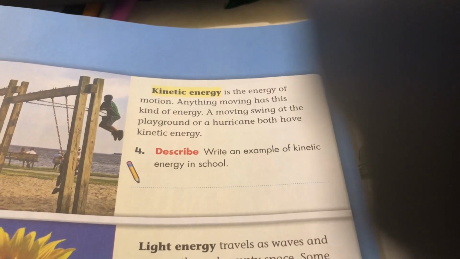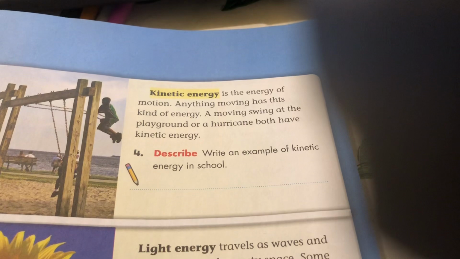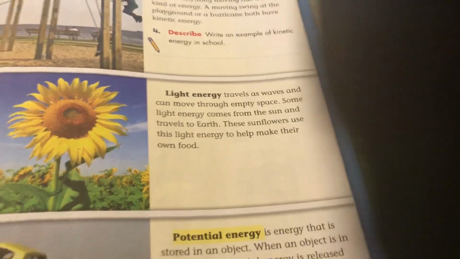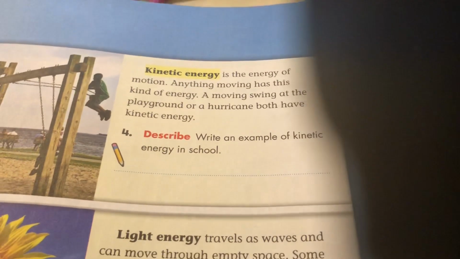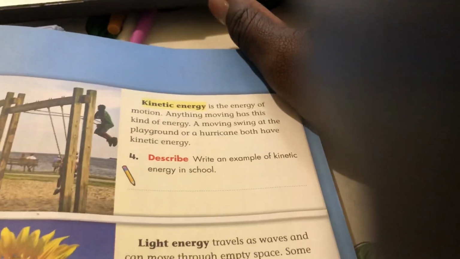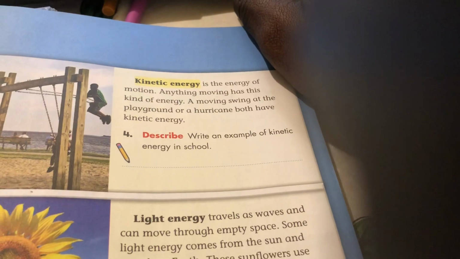Kinetic energy is the energy of motion. Anything moving has this kind of energy. A moving swing at the playground or a hurricane both have kinetic energy because hurricanes move. We've experienced hurricanes before, Hurricane Sandy. Or movement: you move your finger, you roll this bottle of water, you have your kinetic energy. Write an example of kinetic energy. When you get your assignment, it will be uploaded and you're going to see. Mr. T will definitely let you see your assignment in just a moment. Let's get through this energy.